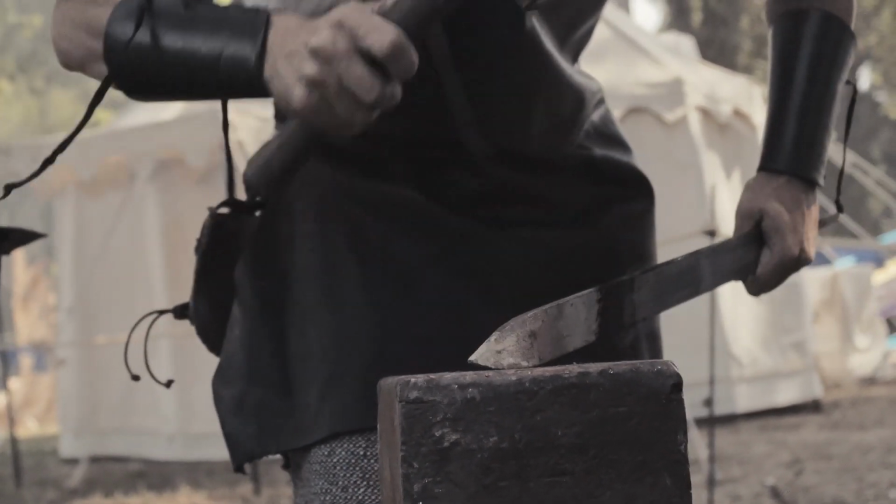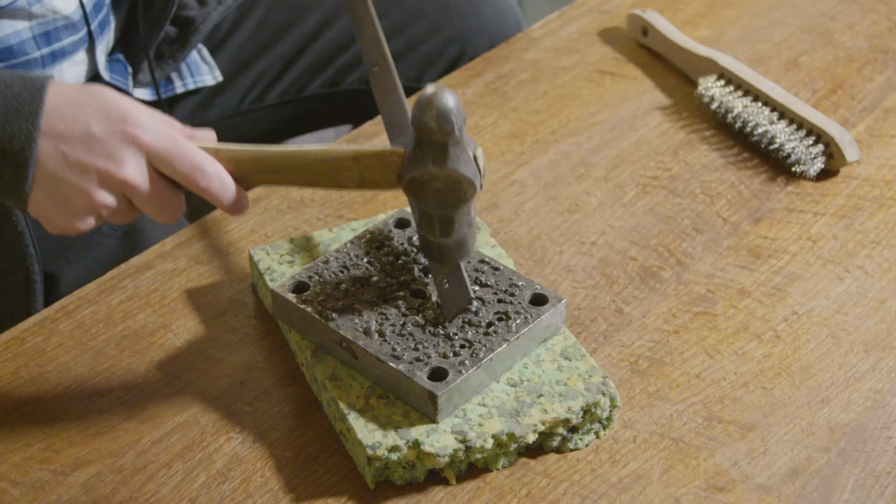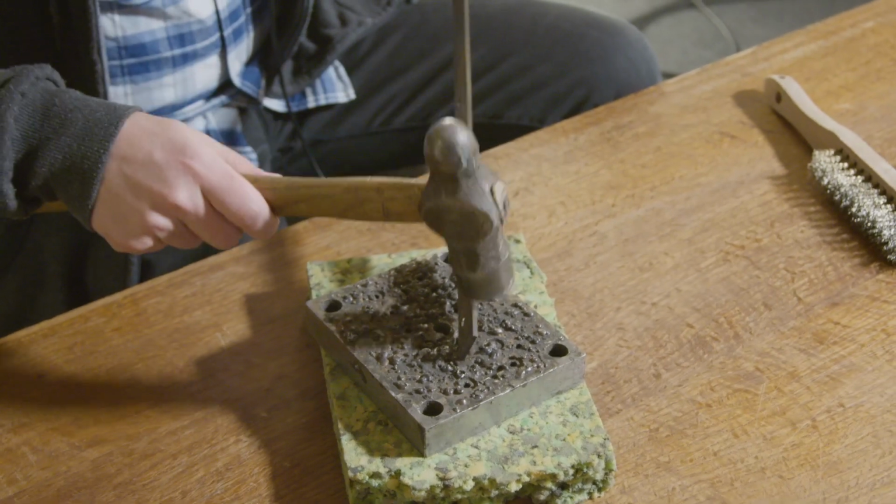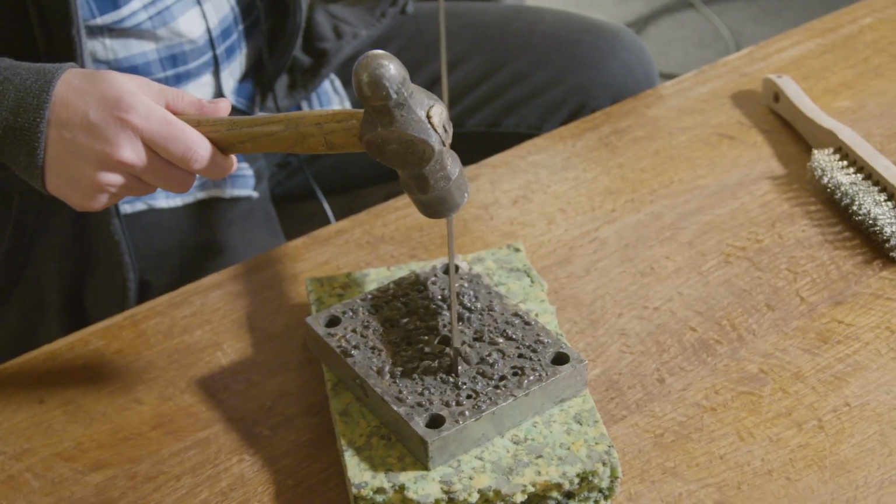Foley is the process of adding sounds by recording them in sync with the destination media. In this example, the hammer sound of a blacksmith making a sword.